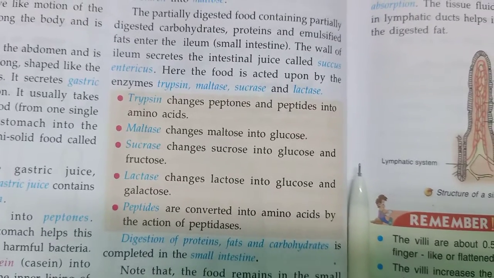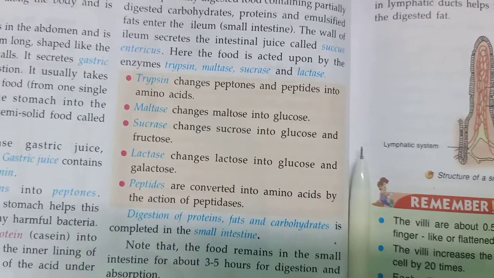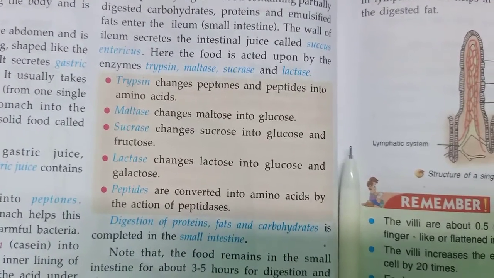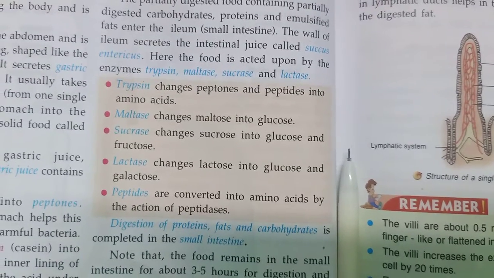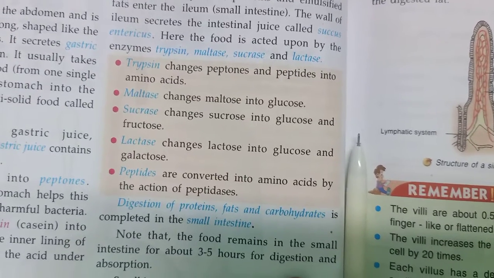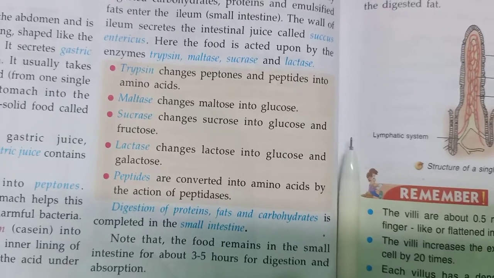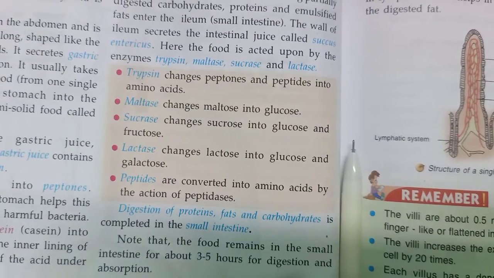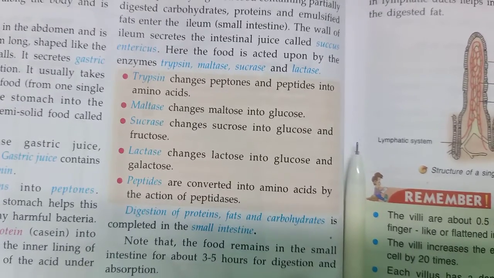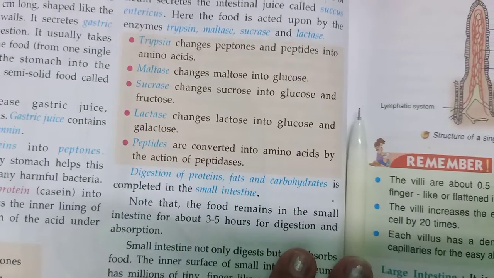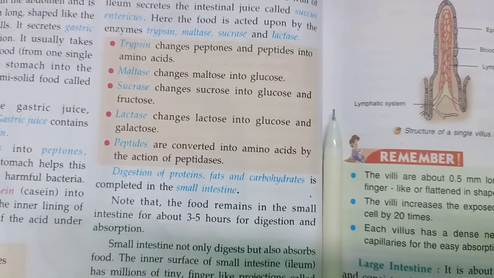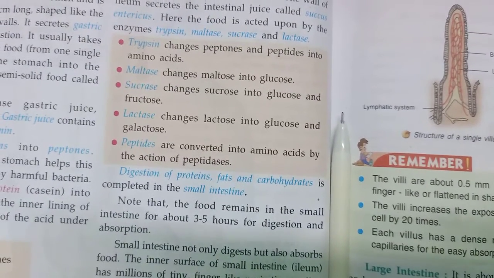Now the trypsin, as I told you earlier also, changes peptones into peptides and into amino acids. Then maltase changes maltose into glucose, and you know that glucose is responsible for giving us energy. Then sucrase changes sucrose into glucose and fructose. These are simple sugars, and this sugar gives energy to our body, and it is really required by our body. Then lactase changes lactose into glucose and galactose.